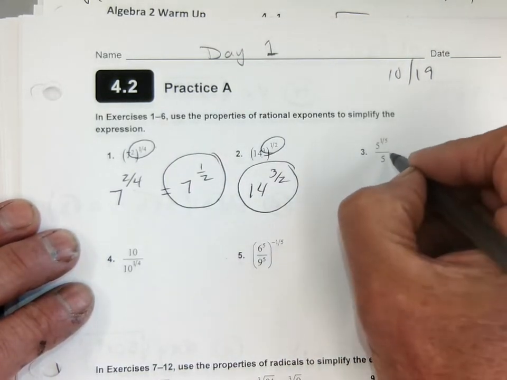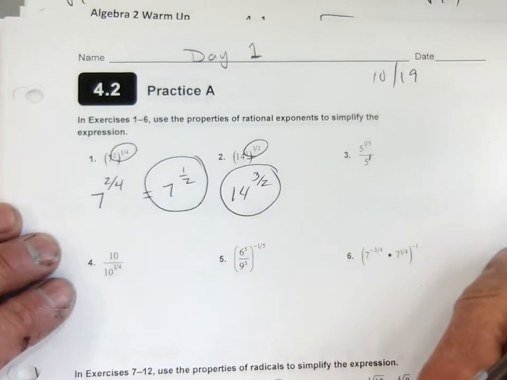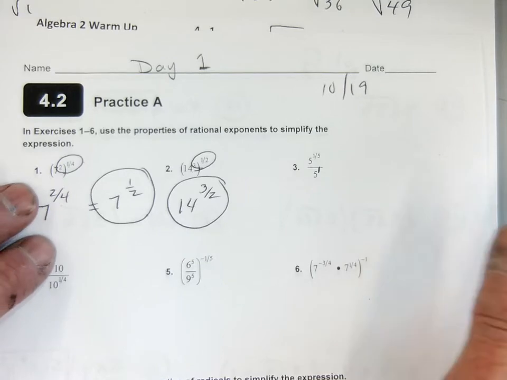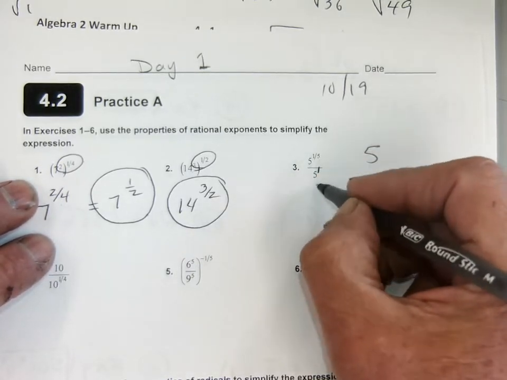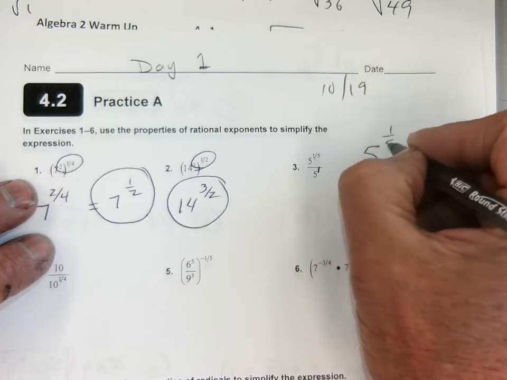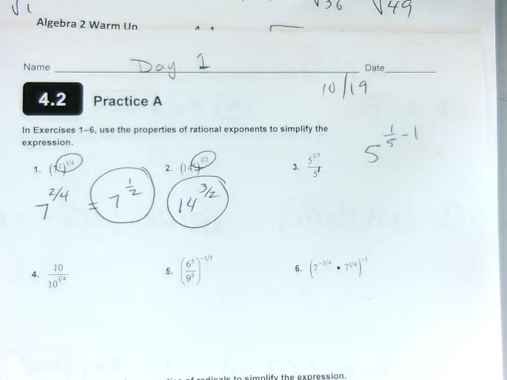No, number 3, there's an invisible 1 right here. We normally don't write it, but I want to write it. And when we do exponents, when we were in algebra, when we divided, we subtracted exponents.